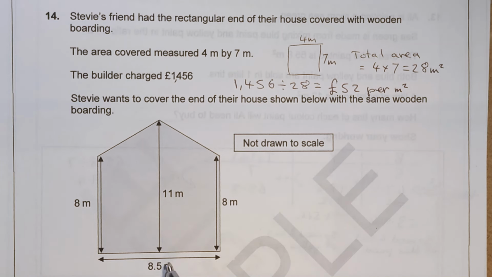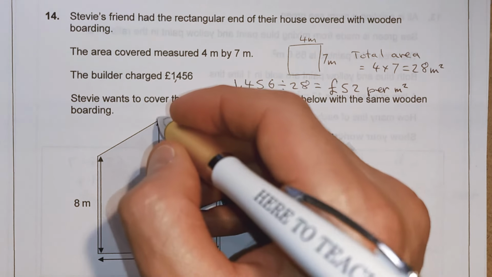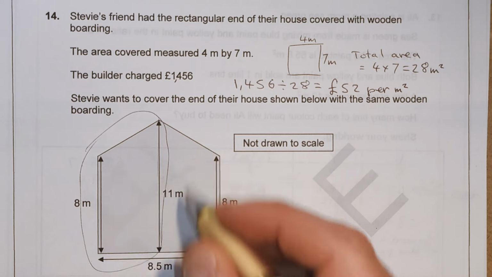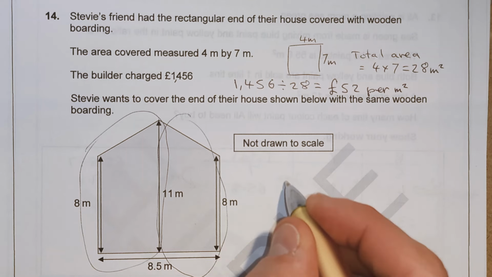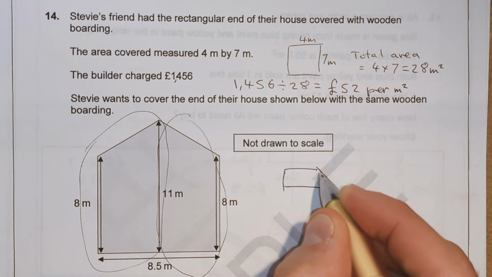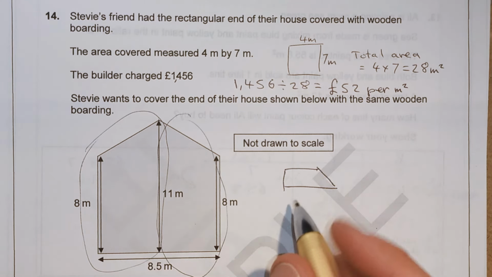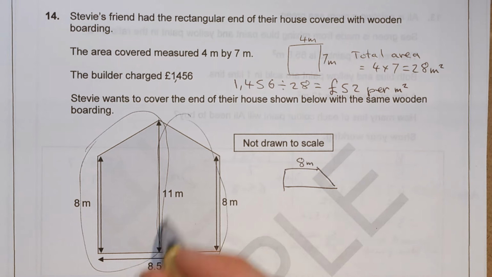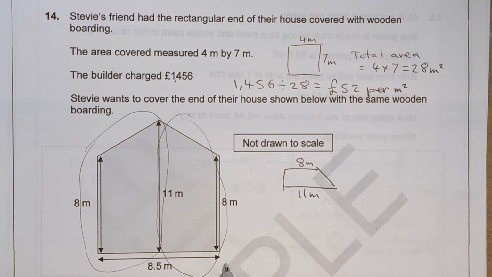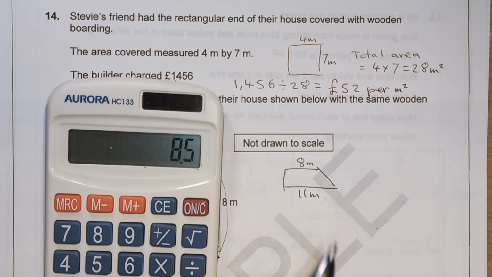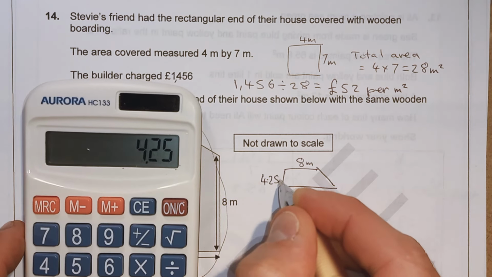So what we've got here is a shape. We need to split this up into shapes that we can deal with a bit nicer. You could think of it as one rectangle at the bottom with a triangle on top. I'm going to treat these as two trapeziums. So I've got a trapezium here and a trapezium here. In fact, they're going to be two trapeziums the same size. So I'm just going to draw another sketch of it. I've just rotated my trapezium. So that means we've got 8 meters along the top. This bottom length is going to be 11 meters. Up the side, well, it's going to be half of 8.5. So 8.5 divided by 2. So this is going to be 4.25 meters.